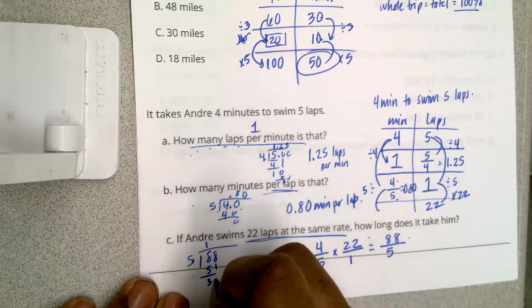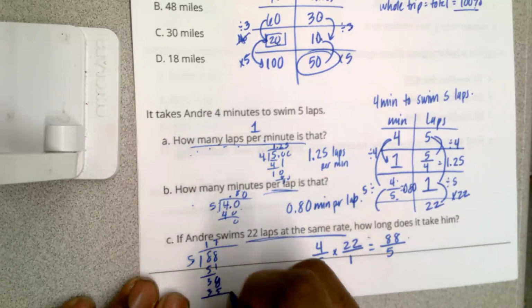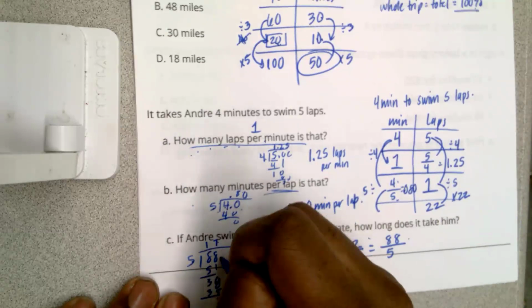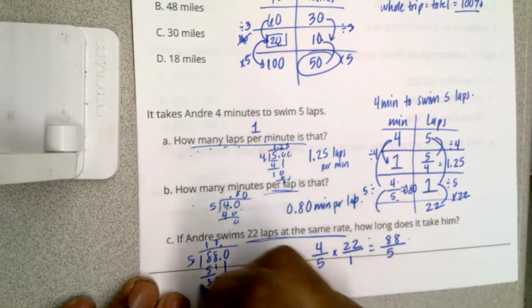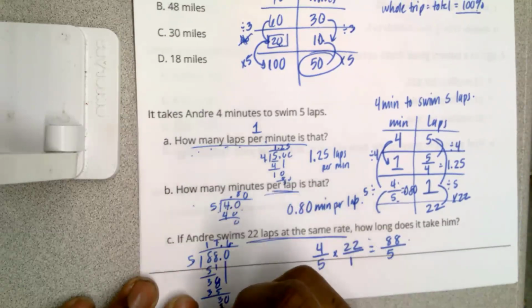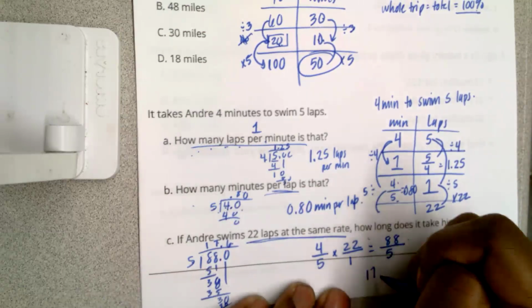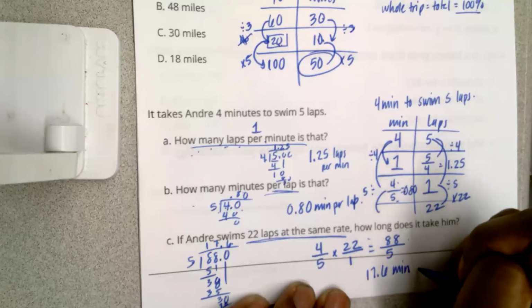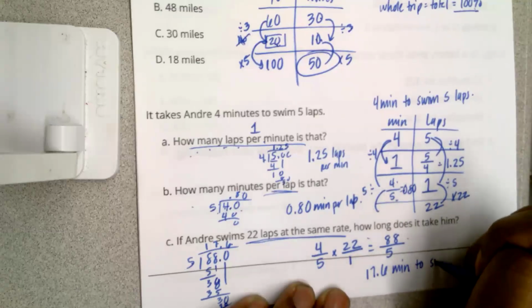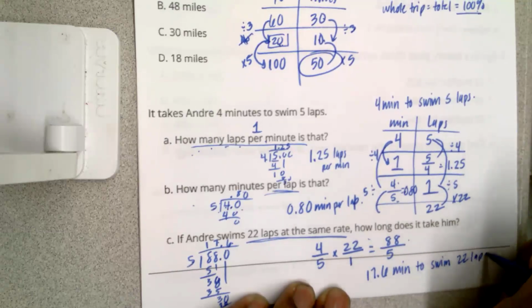That's a 3. Bring down the 8. 5 goes into 38 7 times, that's 35. 3. Bring down the decimal. Bring it up. 5 goes into 30 six times. There are no remainders. So it takes about 17.6 minutes to swim 22 laps.